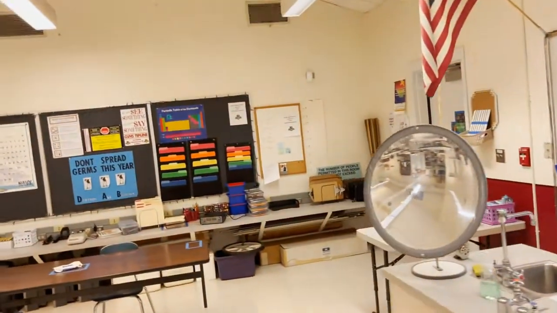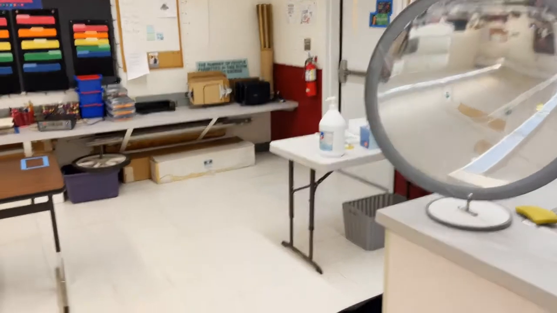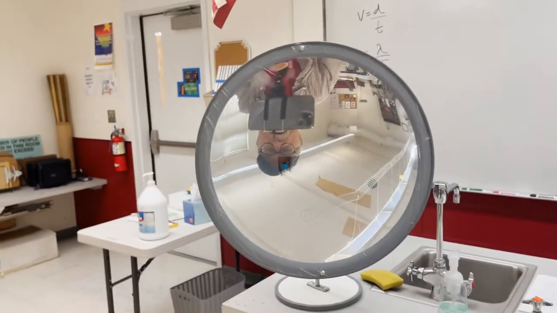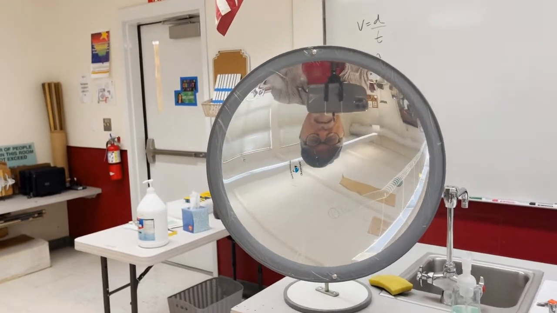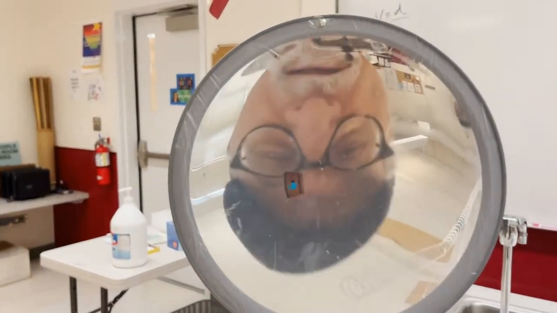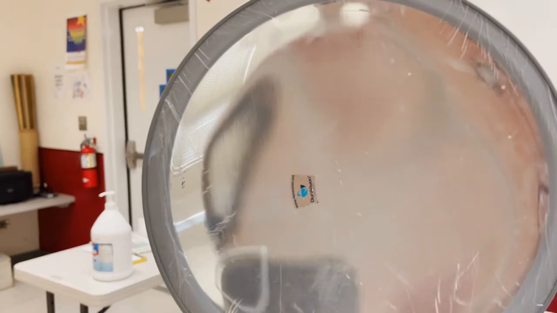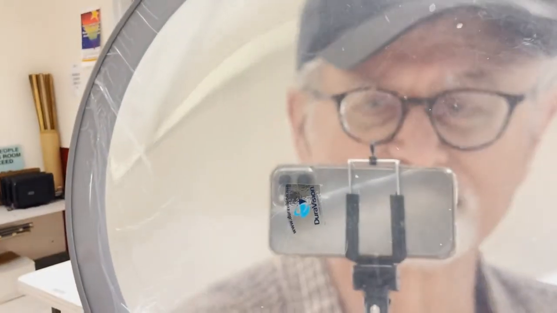So basically, what you've got here is a real image. The image is in front of the mirror. Real image, real image, real image. There's the focal point, and I get nothing. And then all of a sudden I'm upright, and that's a virtual image behind the mirror. And that's it.